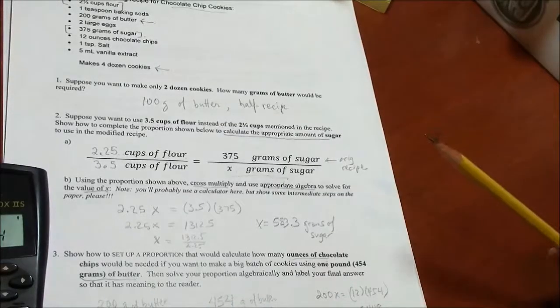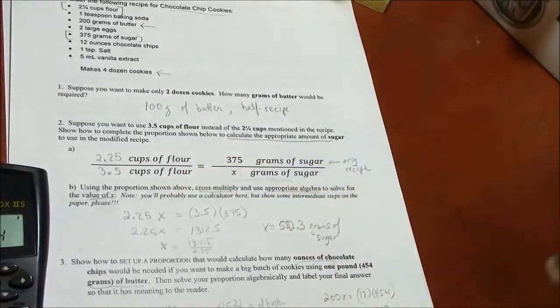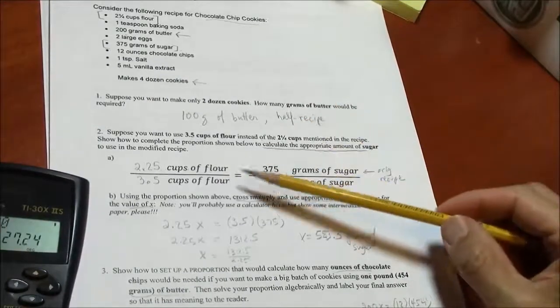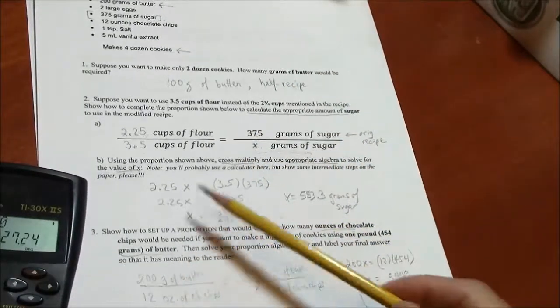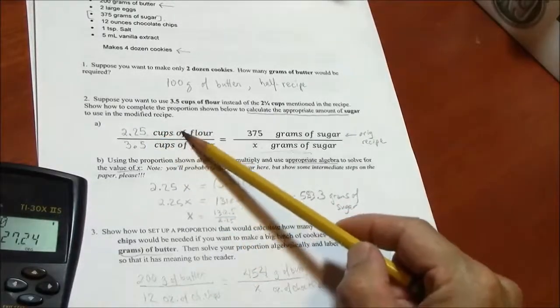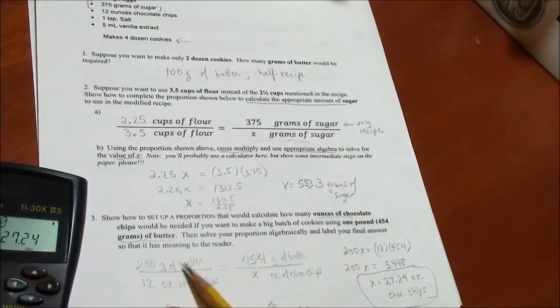Some take-home messages. Every number gets a label. I'll say that a few hundred times this year. Learn it the first time, please. Secondly, the labels line up. They either line up vertically, here cups of flour line up, or they line up horizontally, grams of butter on the left, grams of butter on the right. They cannot line up on the diagonal. That's the only way to run your proportion where it won't work.